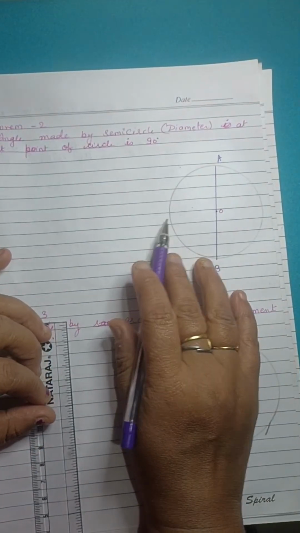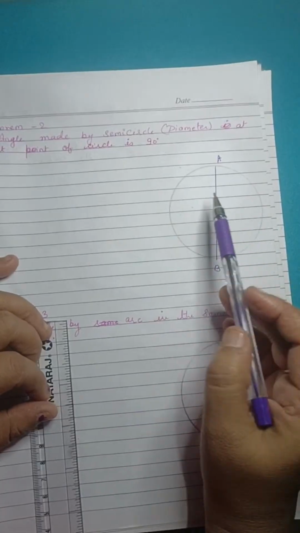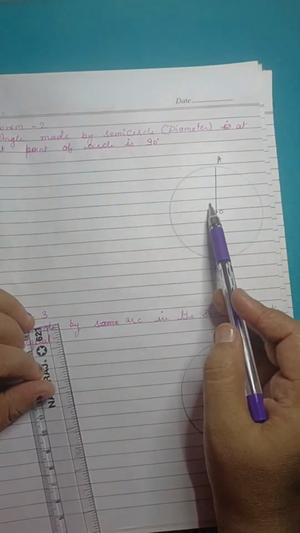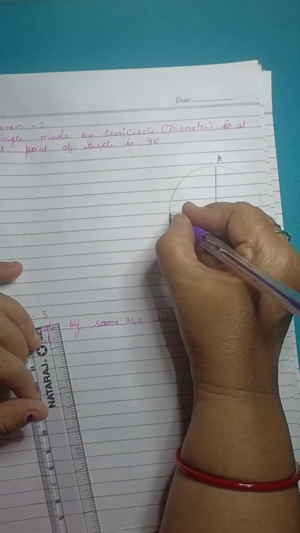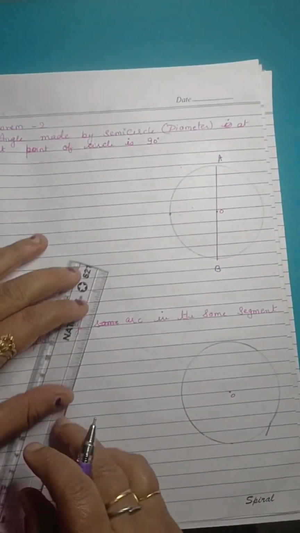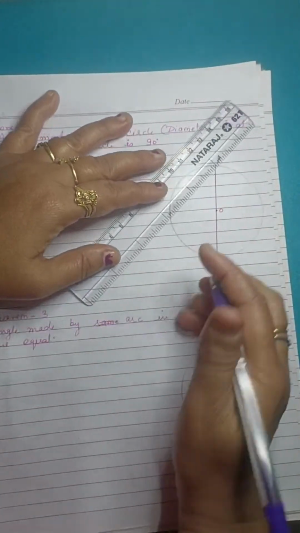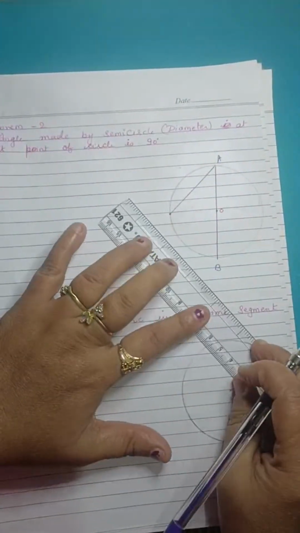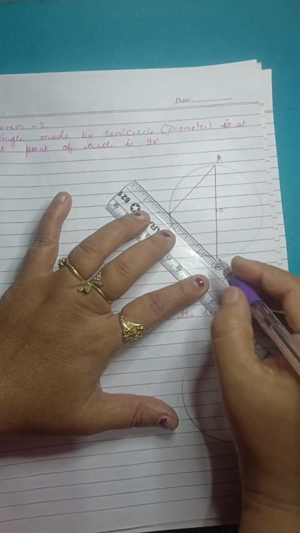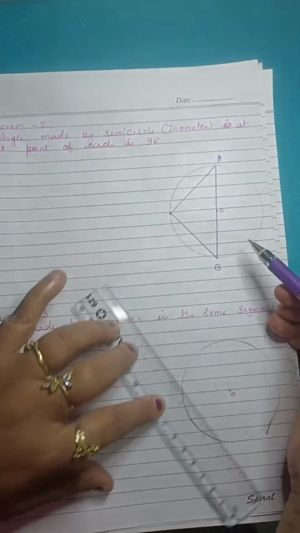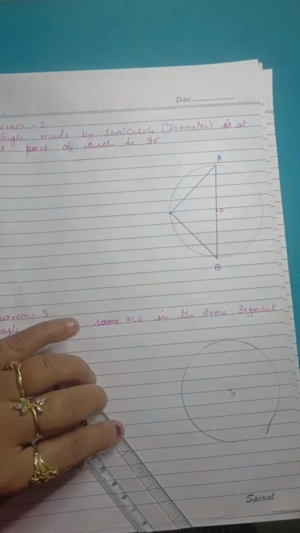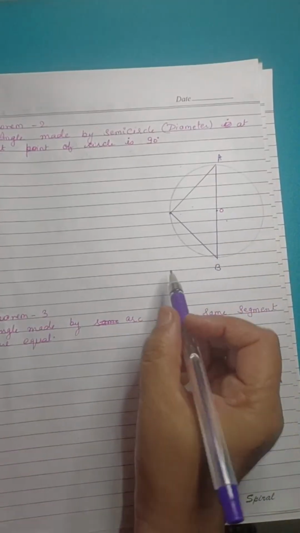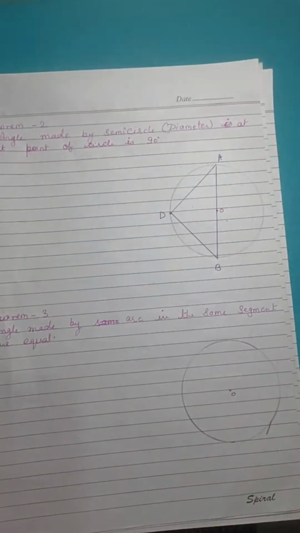Now this diameter is dividing the circle into two equal parts. So this part is one semicircle, this part is one semicircle. Now in this semicircle, just take one point anywhere. Say this is the point that we have taken. Now connect it with A and connect it with B. Now what is the arc here? That arc is AB. So AB is making one angle at the center, AOB, and AB is making one angle at point D, ADB.